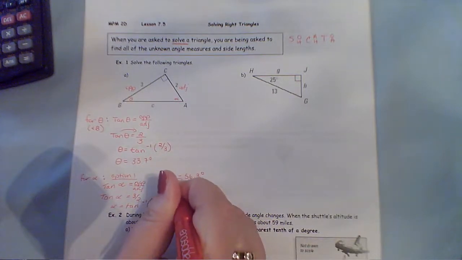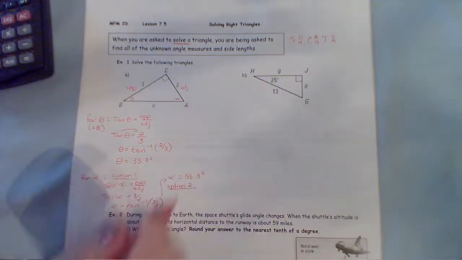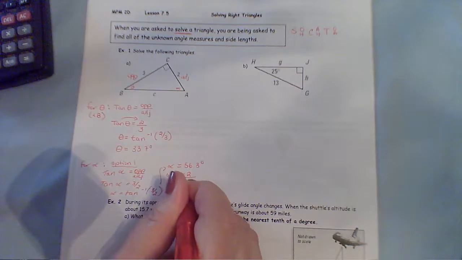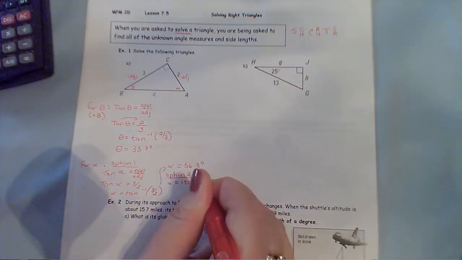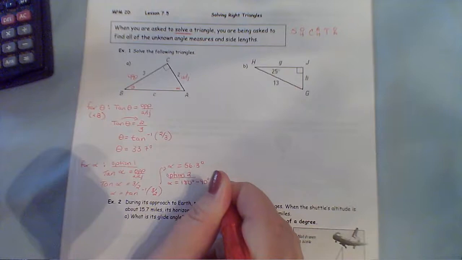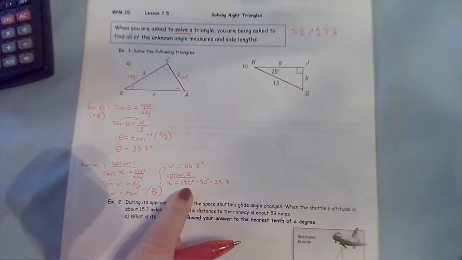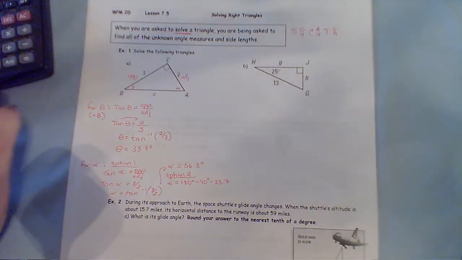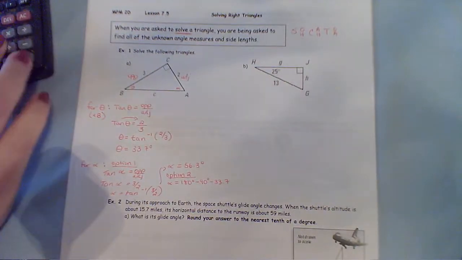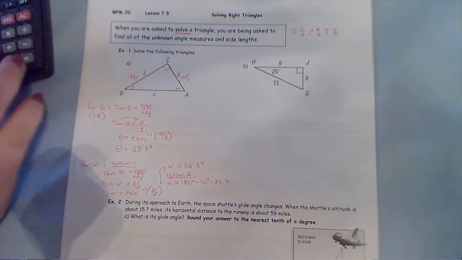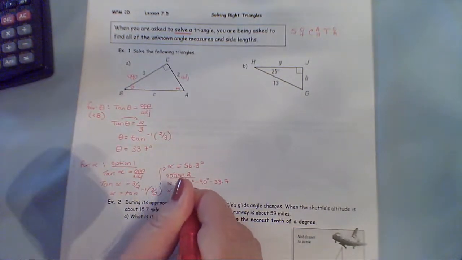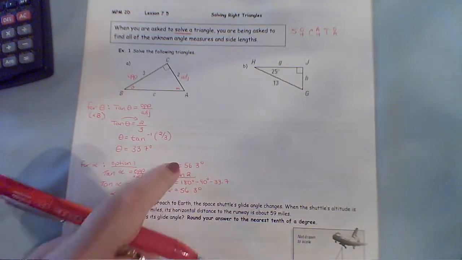So option 2, if you didn't want to do all this work and you wanted to trust this previous answer, you would then write alpha equals 180 minus the 90 minus the 33.7. So that's you showing your work. So 180 degrees, take away the numbers that you know, and you can verify on your calculator that you're going to end up with your 56.3, same answer that we got using trig.